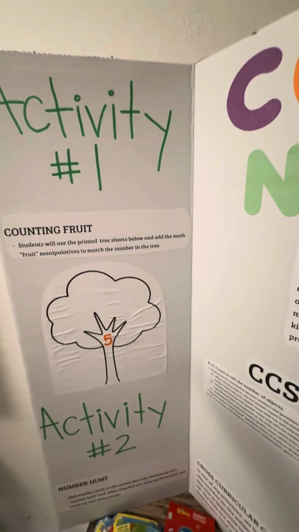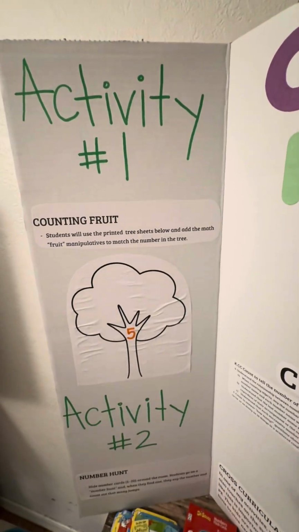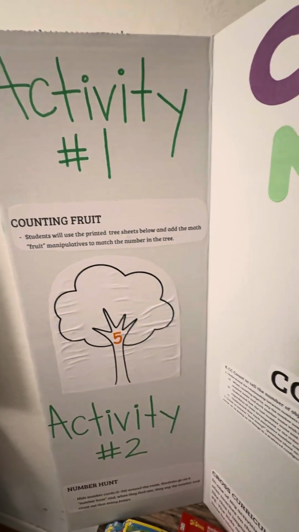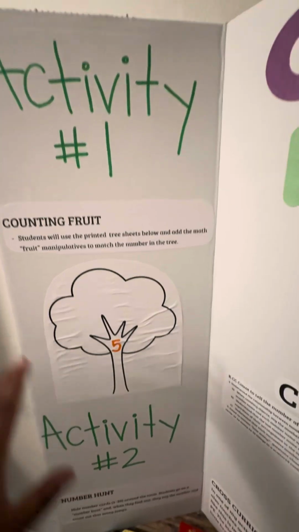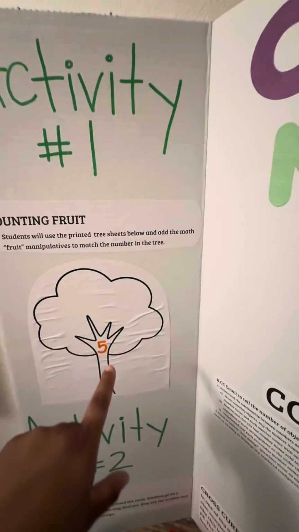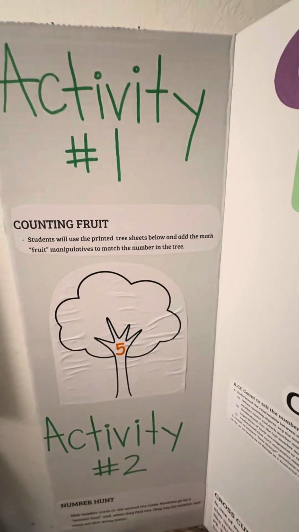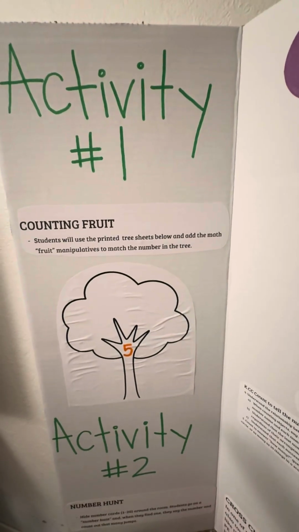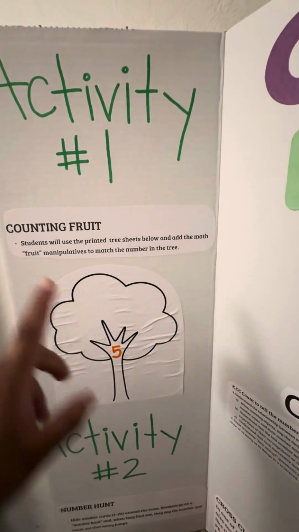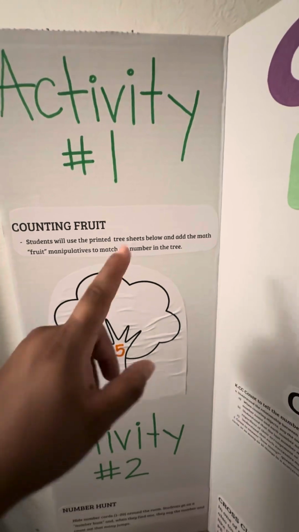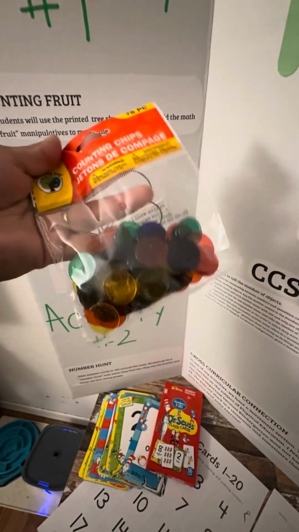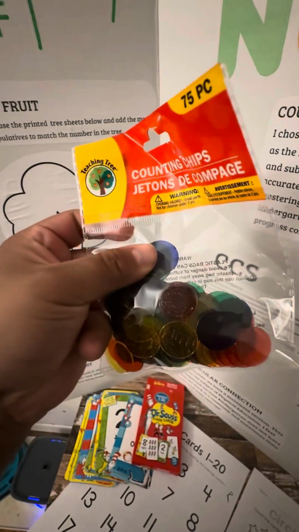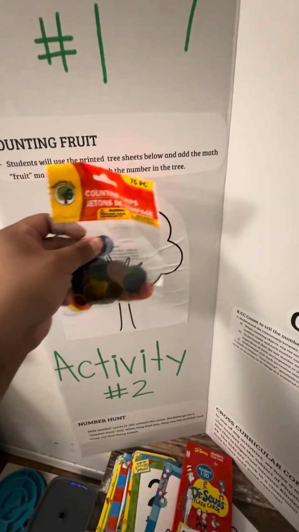So activity 1, I did counting fruit. So students will use these printed tree sheets. I'll have these at a station laminated in color with different numbers. Like I wrote 5 on this one, so I'd have 1 through 20. And what I want them to do is use the math fruit manipulatives to match the numbers on the tree. So I got these manipulatives, these counting chips, and they look like little apples and fruits. So I want them to put 5 in here.